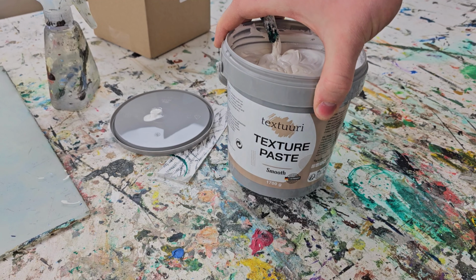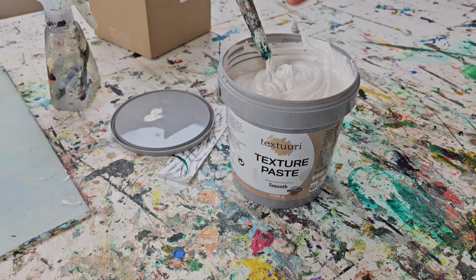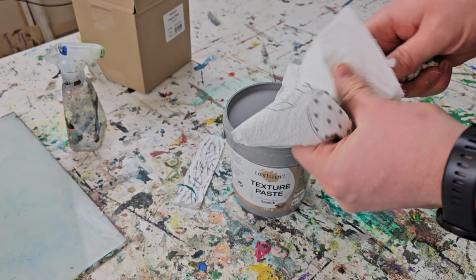Basically, text to paste and textured art is so versatile that you can use whatever tools you want, and your imagination is the only limit. And once you're finished with your textures, it's a good idea to clean your tools, because as the text to paste dries, it gets a lot more difficult to clean.